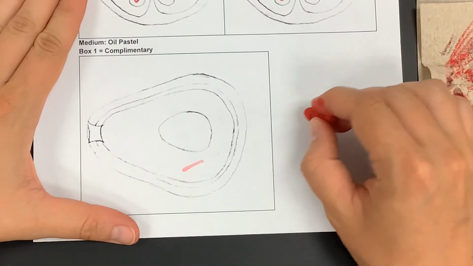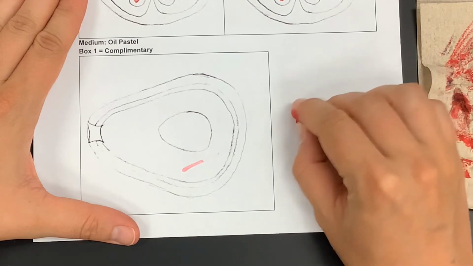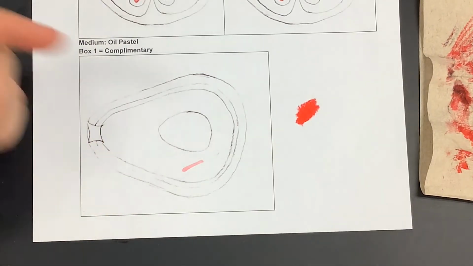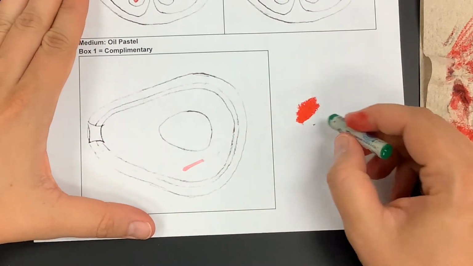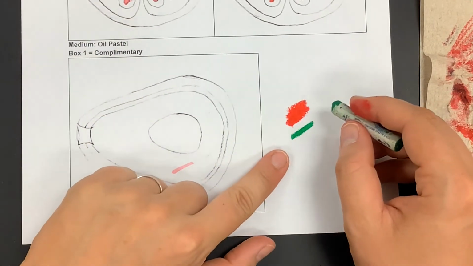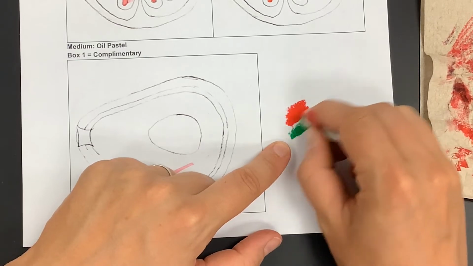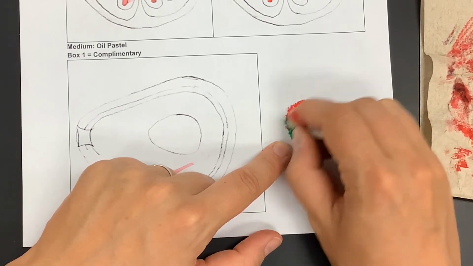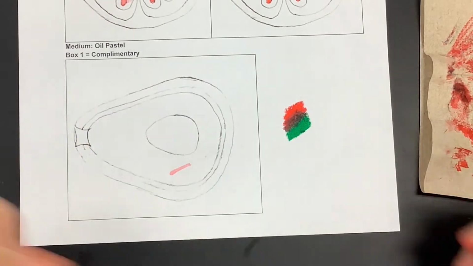So with that, if you want to practice mixing, I can take my red, and you can do heavy pressure blending where I'm pressing hard. I'm checking my green, it looks good. And then you can do the green and heavy pressure blend. Notice that I went off to the side and I didn't just start over the top of the red. When you're mixing with oil pastel, you actually want to start away from it and blend into it. Okay, so that's what a heavy pressure blend looks like.